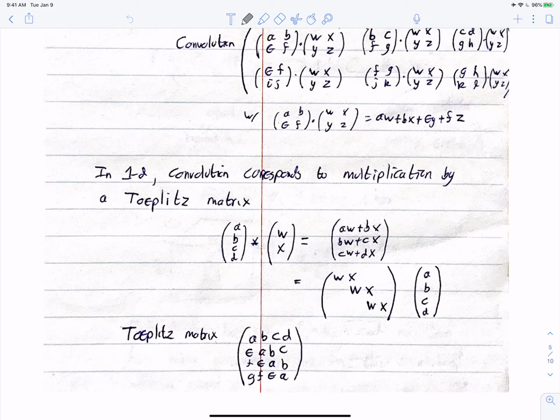So if we want to write, say, in 1D, the convolution of the signal A B C D with the filter W X, we can write down what this would mean: AW plus BX, then BW plus CX, and CW plus DX. And we can rewrite this as a matrix vector product, where I have W X in each of the rows, but translated, or shifted, acting on the column vector A B C D.